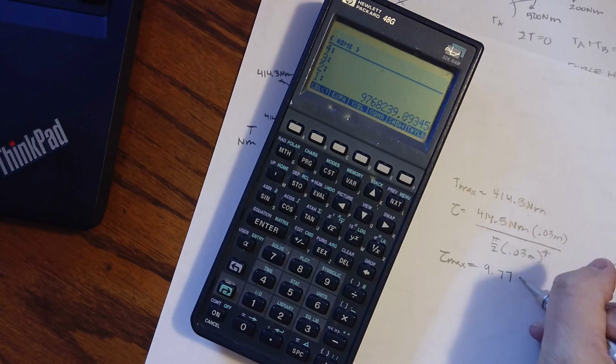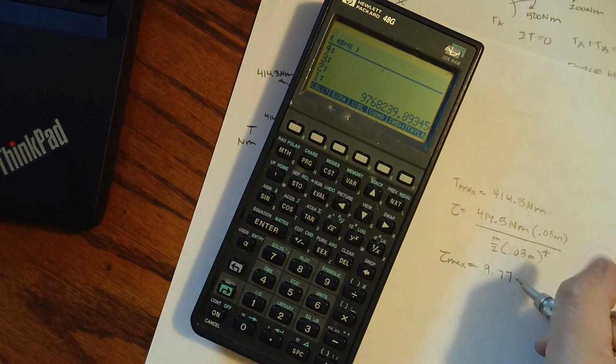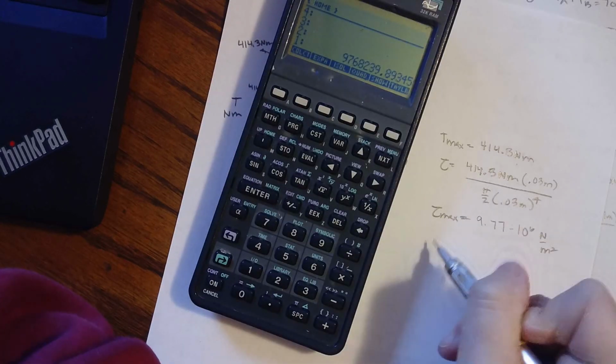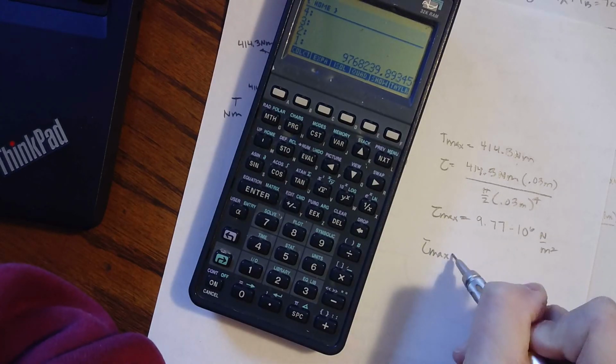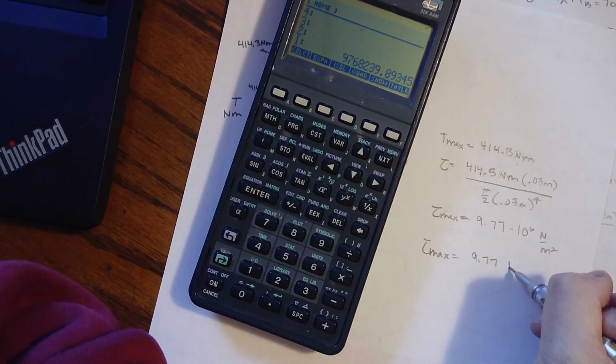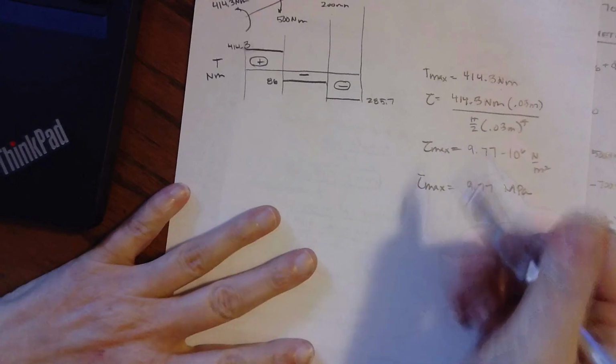Newton per meter squared, which is a Pascal, but we also moved over 1, 2, 3, 4, 5, 6. So it's times 10 to the 6th Newton per meter squared. So our maximum shear stress is 9.77 megapascals. So there's that shear stress.